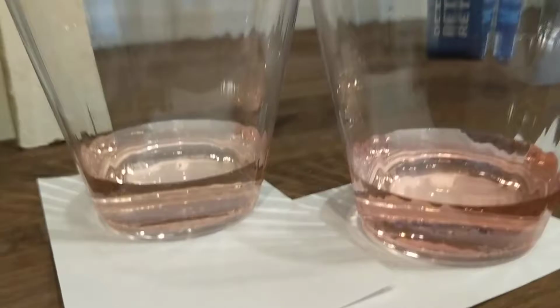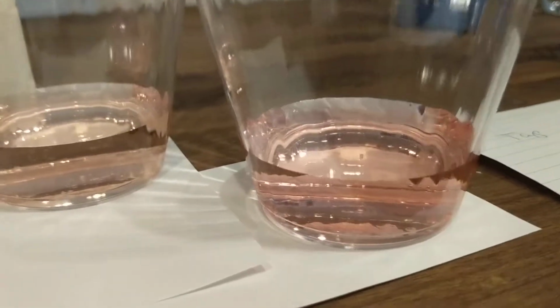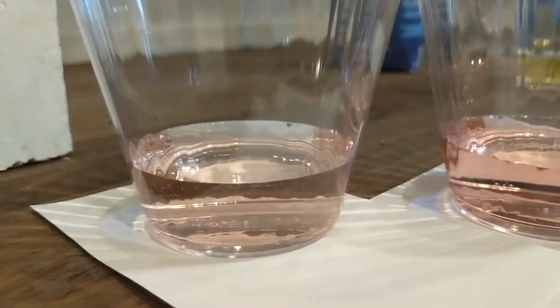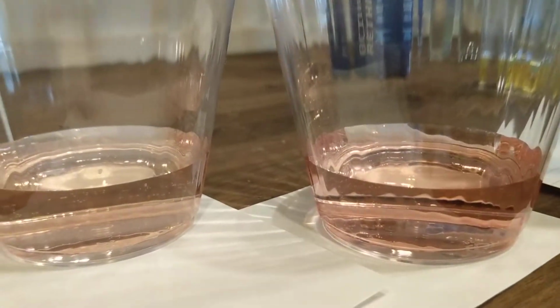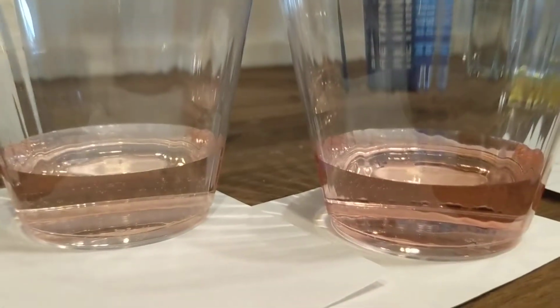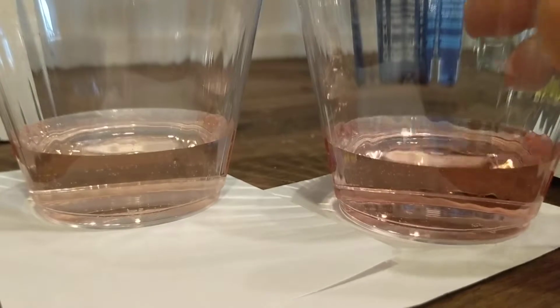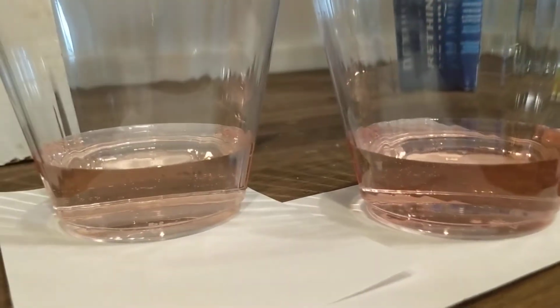Can we tell a difference between the tap water and the filtered tap water? Do you notice something? This one's a bit more darker. Yeah, it's a bit more darker, which I would think is more acidic? Less acidic, I think. Why less acidic?